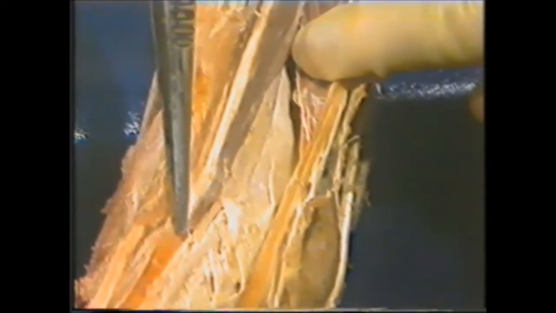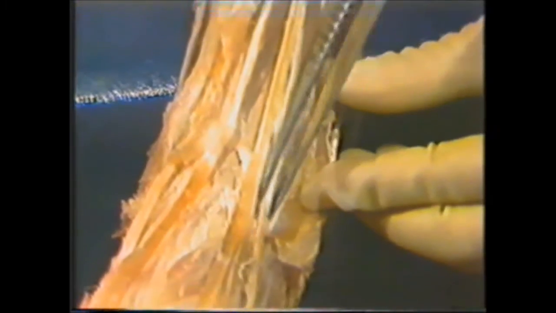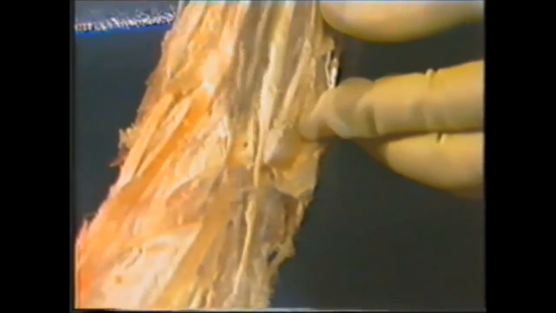This is the fleshy mass of the extensor digitorum longus, arising from the upper 3/4 of the front of the fibula. The peroneus tertius forms the lower part of the fleshy mass of the extensor digitorum longus, and its tendon is lateral to the extensor tendons. This is the deep peroneal nerve, and the anterior tibial vessels are running deeply in the anterior compartment of the leg.